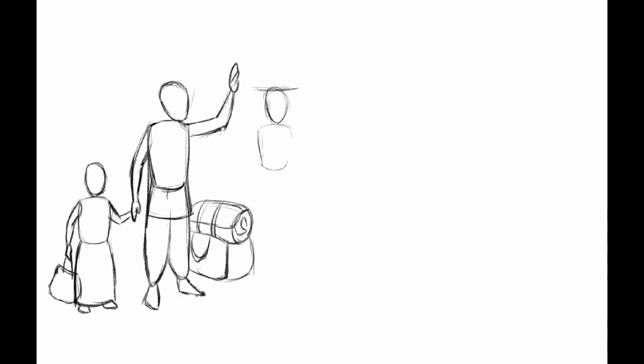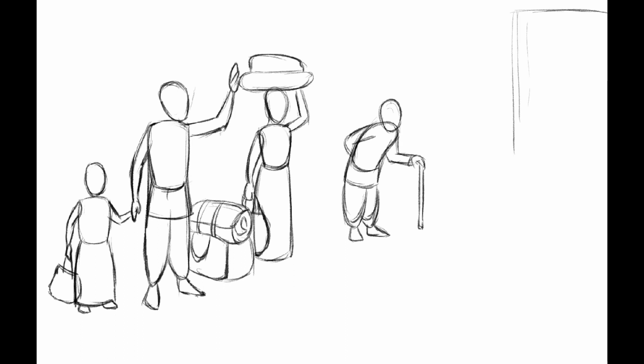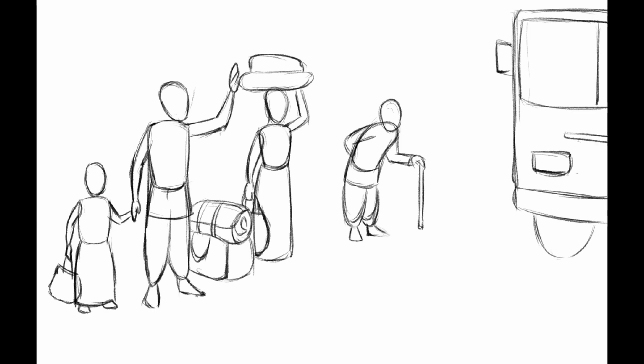Our next character is a female in sari costume who is holding her luggage bags on the top of her head. We will now draw an old man whose back is bent and uses a walking stick for support. Now, we will be drawing the bus using simple shapes like squares and circles.